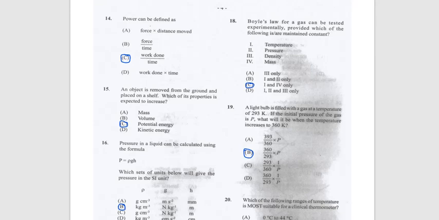Number 18. Boyle's law for gas can be tested experimentally, provided which of the following is or are maintained constant. The answer for this is C. So temperature to remain constant and also the mass of the gas.